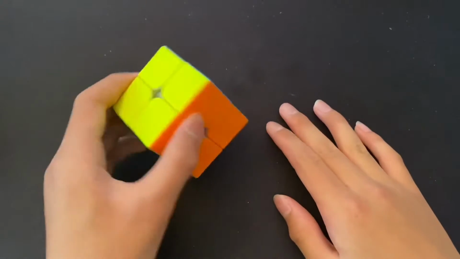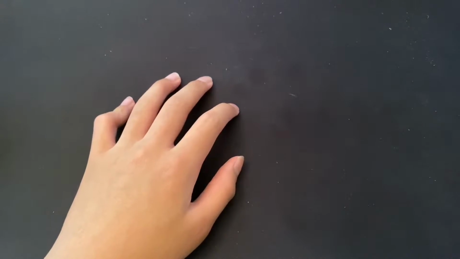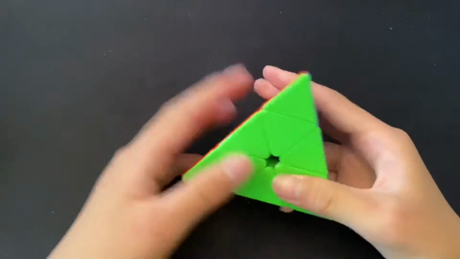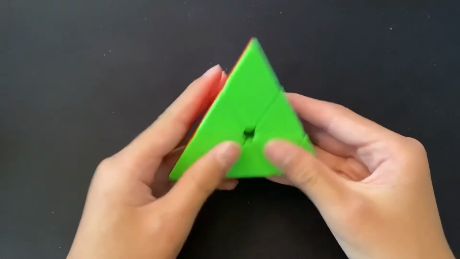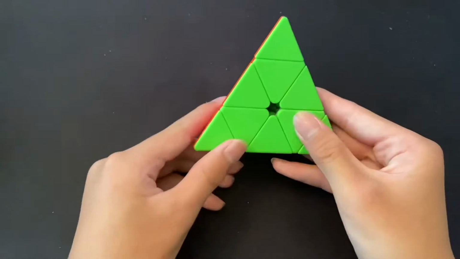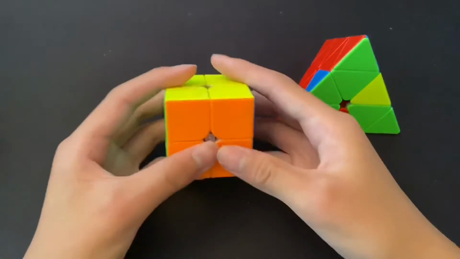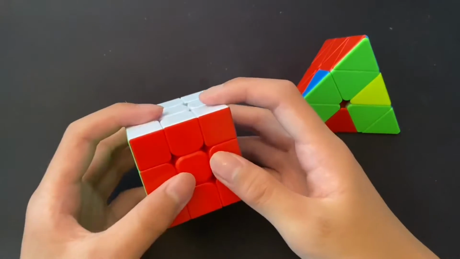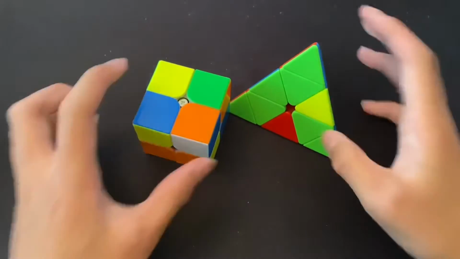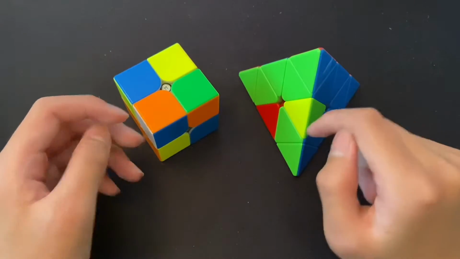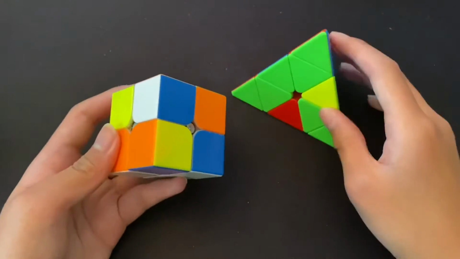So it still goes past 2x2, and there's a lot of cases of sledgehammers like Pyraminx. This may not count, but it's basically a sledgehammer. If I just do this, it's like this. I think it's better explained with the 2x2. So this is like the equivalent of this, but not exactly a corner. It's more of an edge.